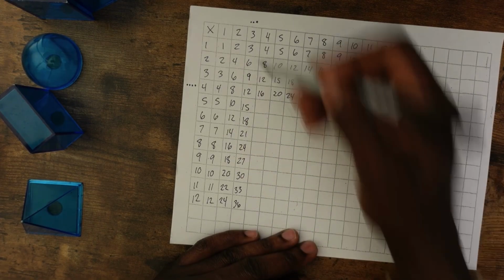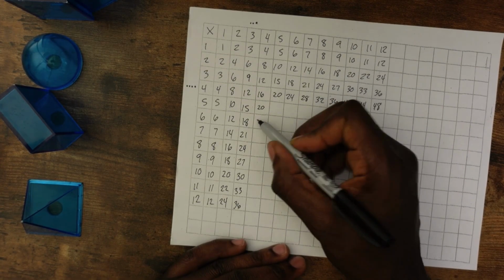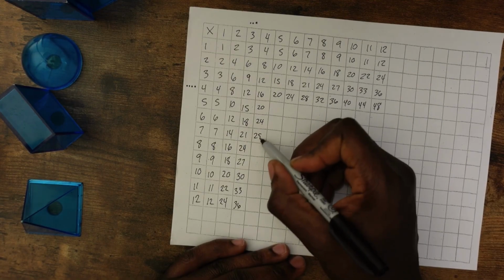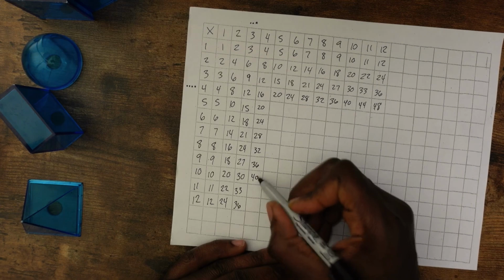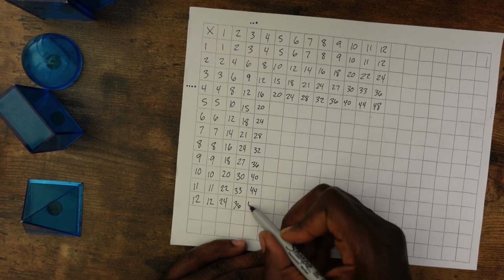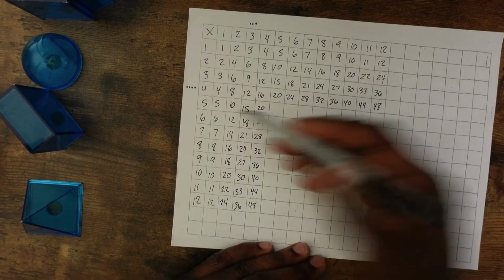And if we have it going one way, we also have it going down. Now we're on the fives.